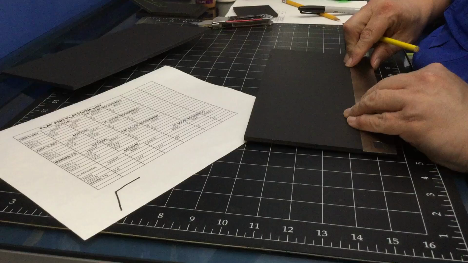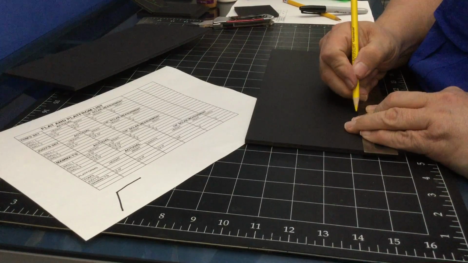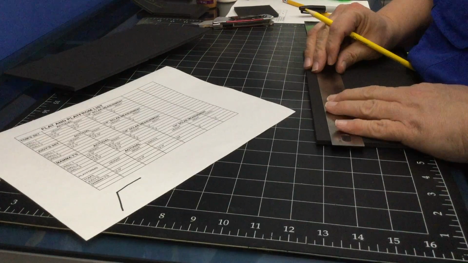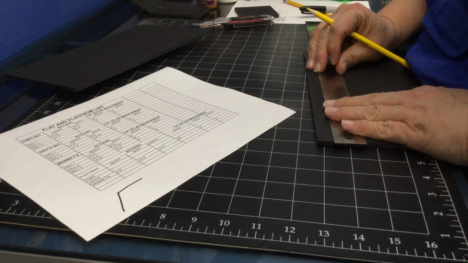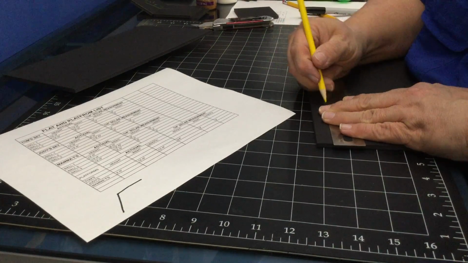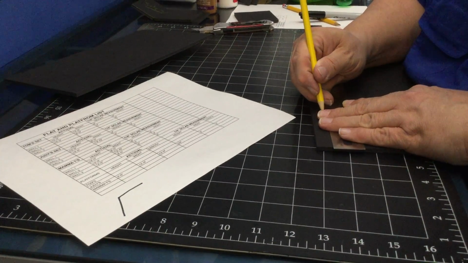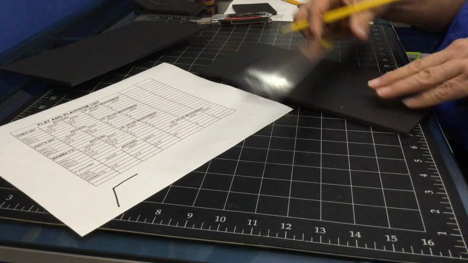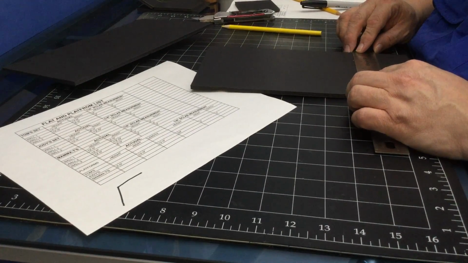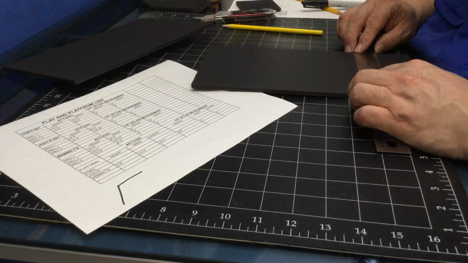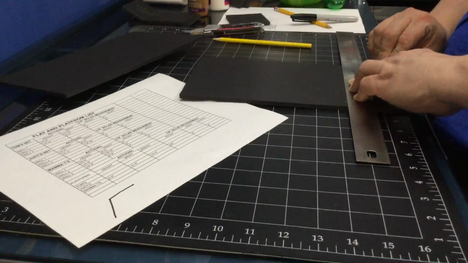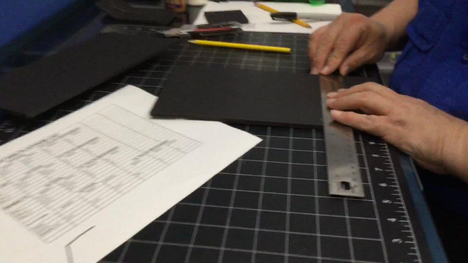Oops. And I really need to be extra careful with platforms to make sure that you get them marked correctly and cut correctly. Now, if the platform is not square and is out of sync, when you start putting scenery on top of it, it's not going to get better.